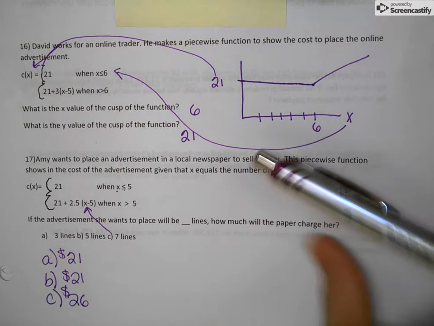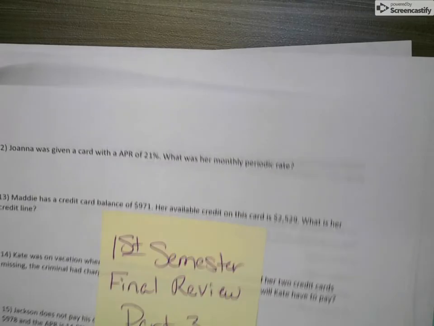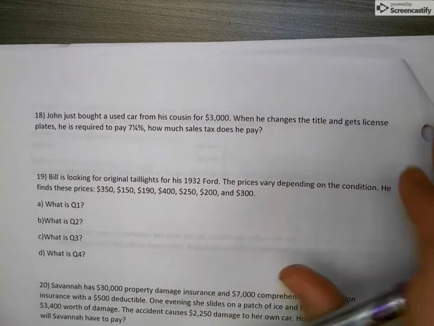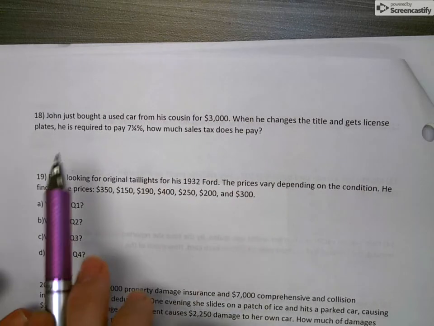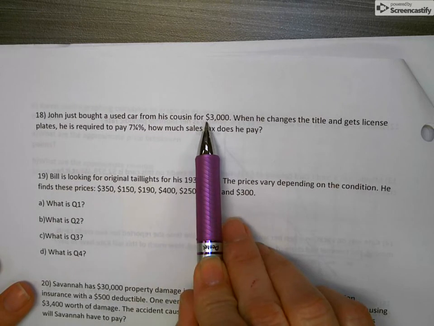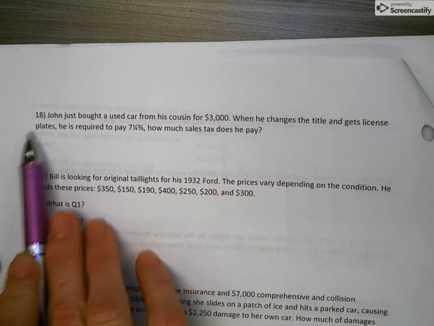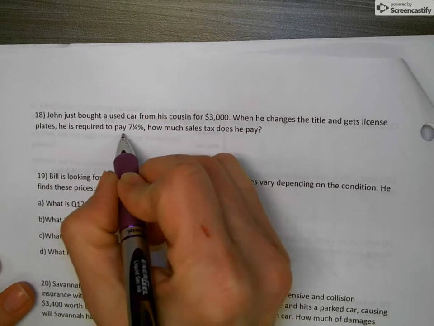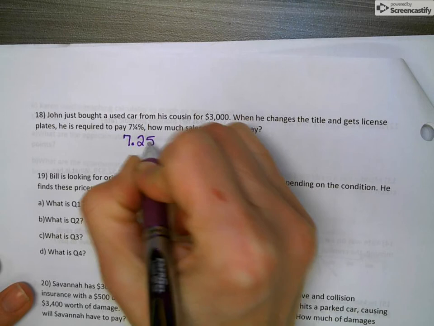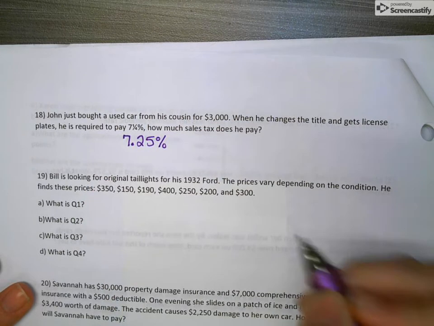Let's go ahead and flip it over. Let's see here. John just bought a used car from his cousin for $3,000. He'll change the title and get a license plate, and he's required to pay 7.25%. How much sales tax does he pay?